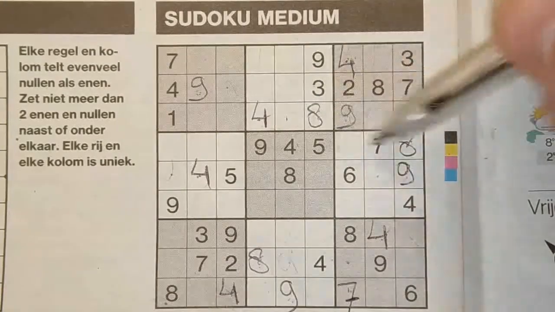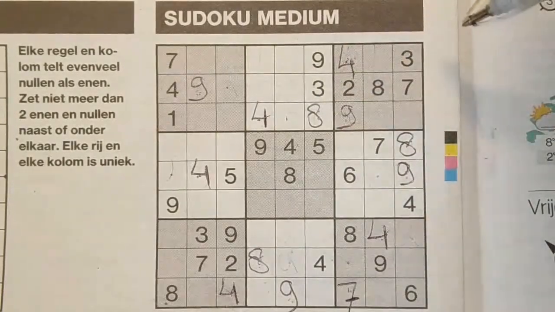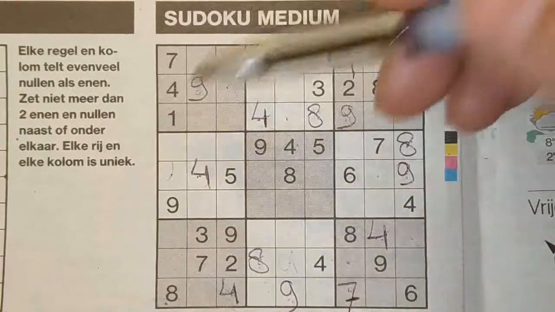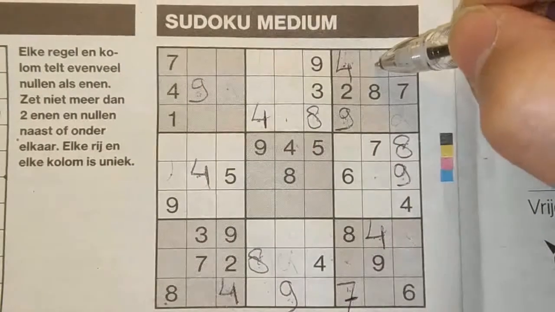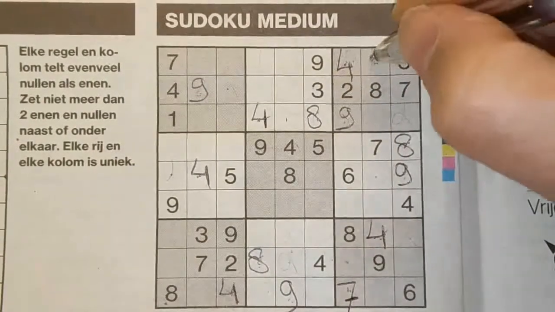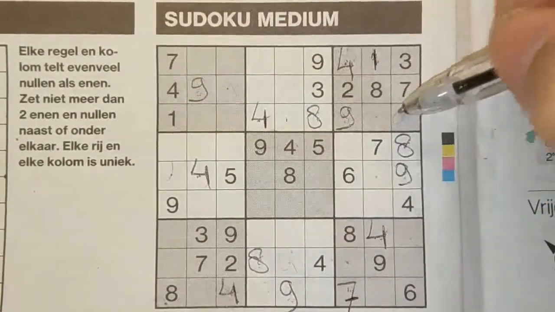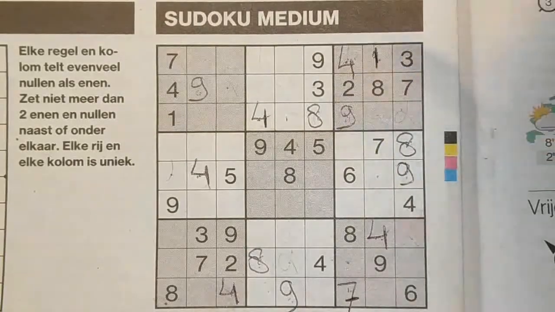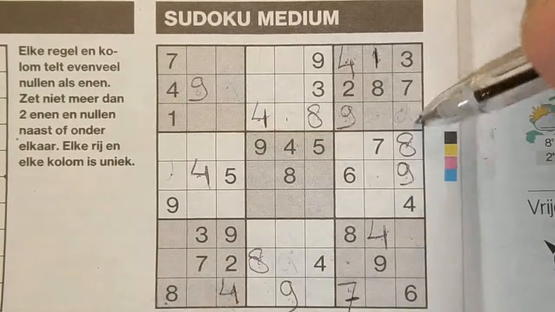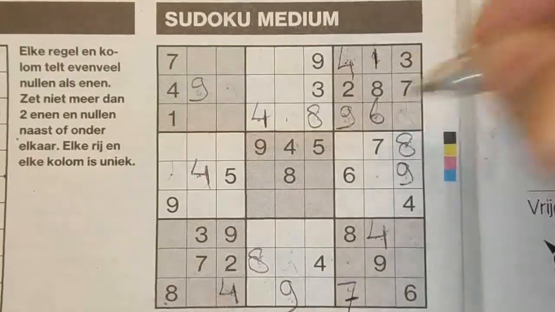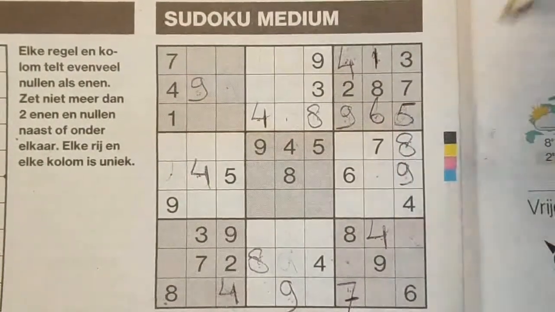Then in this big square, 3 missing numbers. One of the missing numbers is a 1. I see here 1, so no 1 in these two boxes. 1 box remains for the 1, it should be this one. Then 2 missing numbers of this big square for the numbers 6 and 5. I see here 6, so no 6 there. 6 should be here. And the 5 goes there.